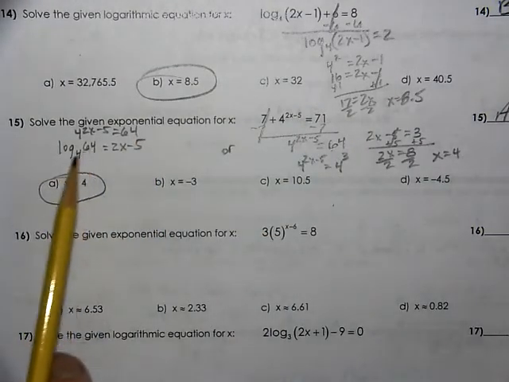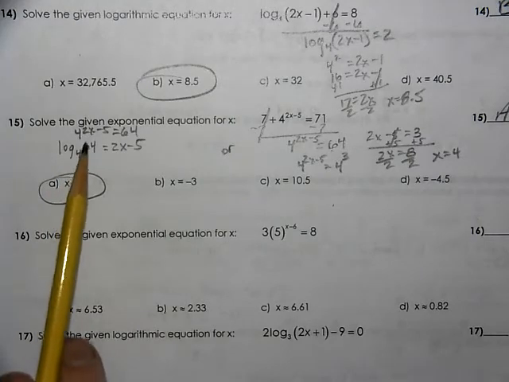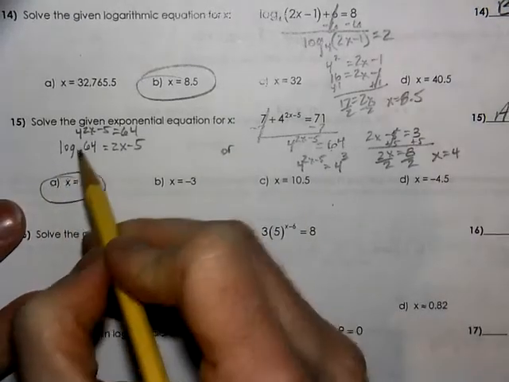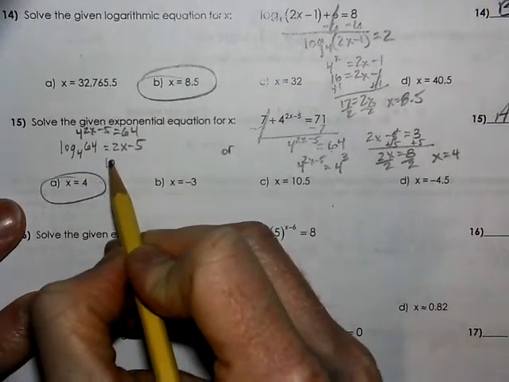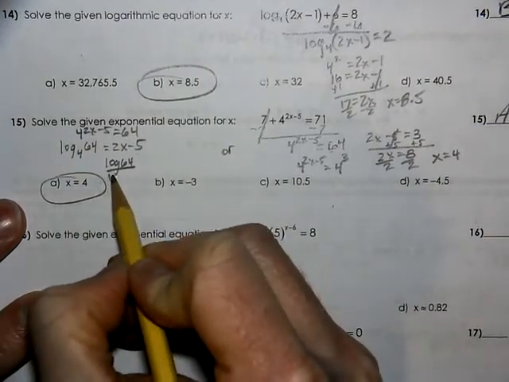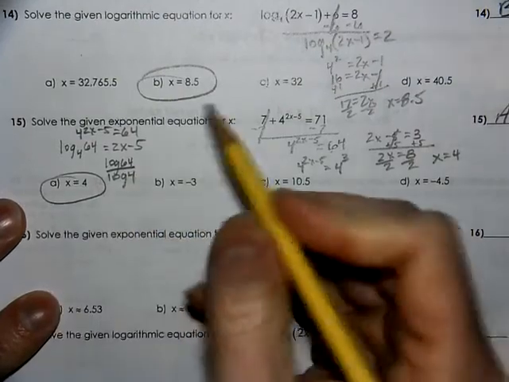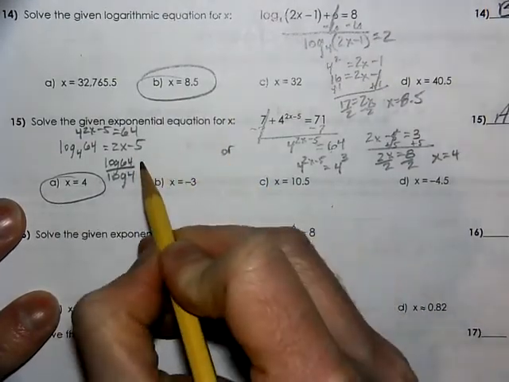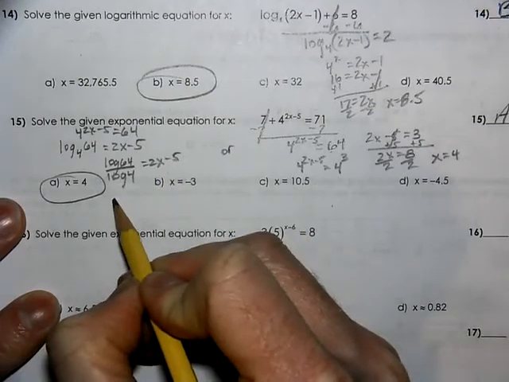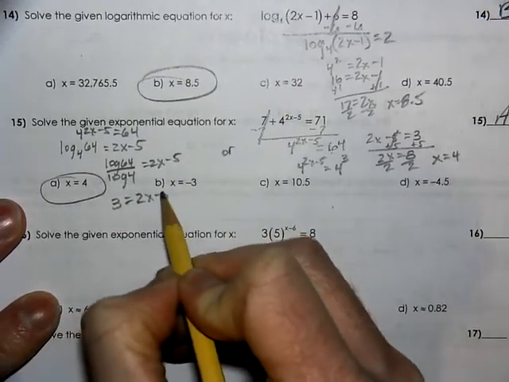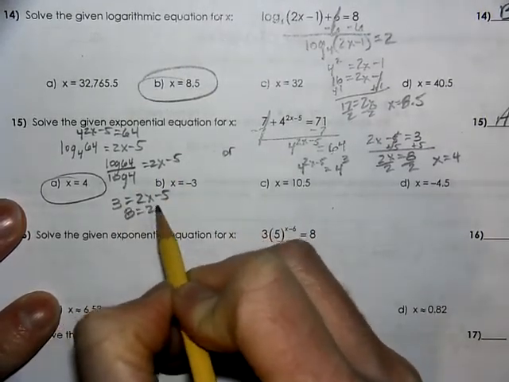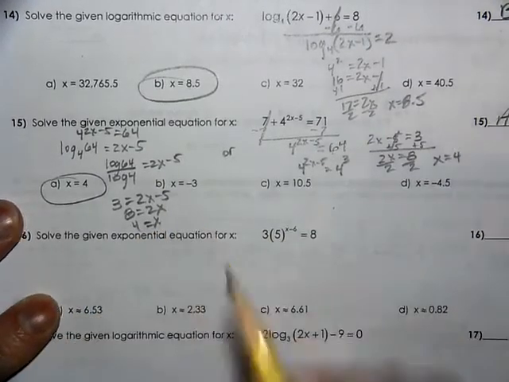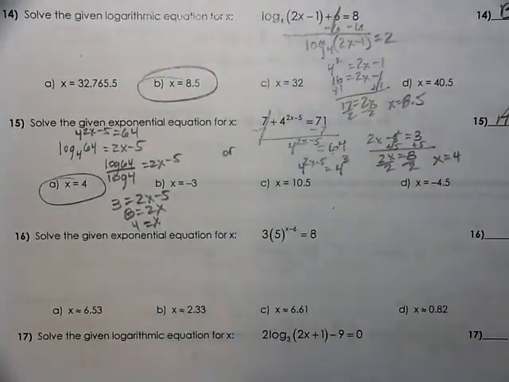Then here we could have come up with 3, or you could have done the change of base formula, and you could have done log of 64 over log of 4, and that's a value of 3. So that's 3, and then you can get 8, and x equals 4. So there's different ways to think about it. Since 64 was a power of 4, it worked out really clean.